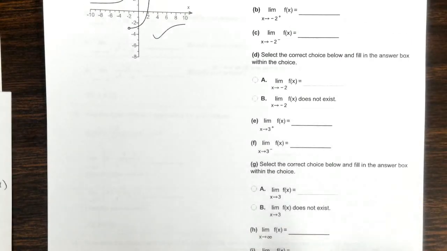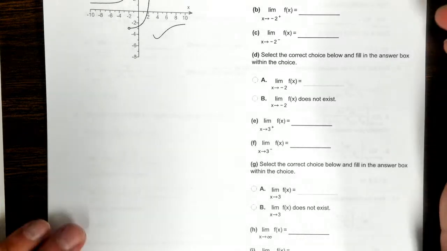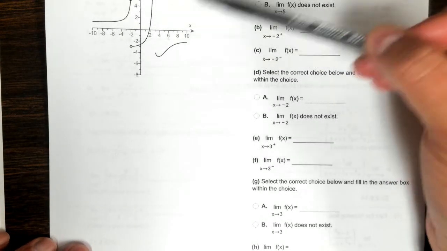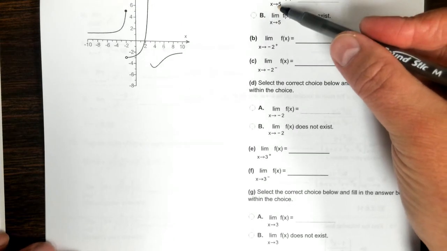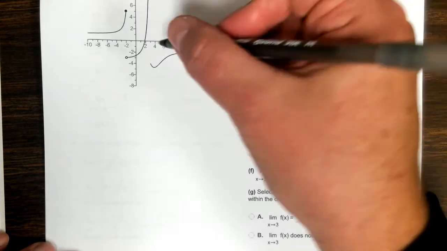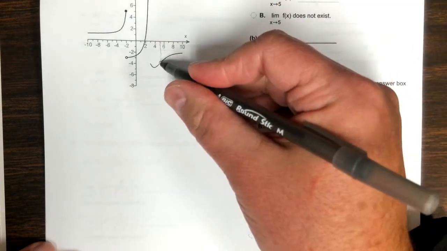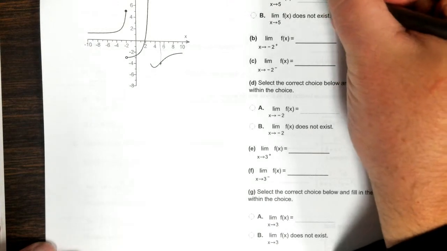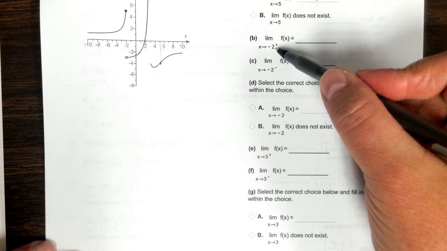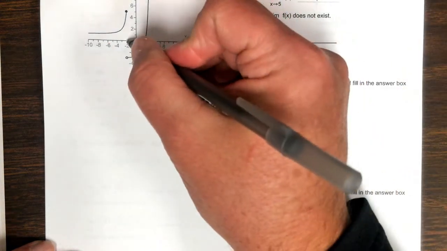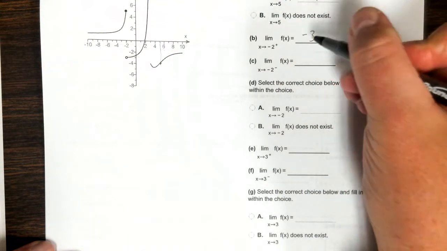Okay, for the next one, it says this is your graph. Evaluate the limits a through I. So the limit as x approaches 5, if x is 5, that'd be right there. The y value is -4. And then -2 from the right is going to be down here, which is -3.